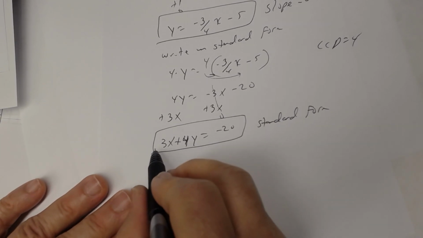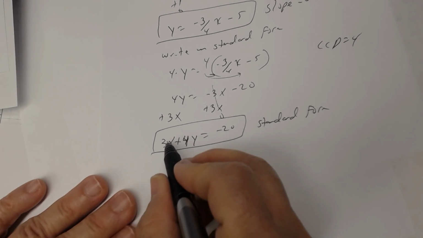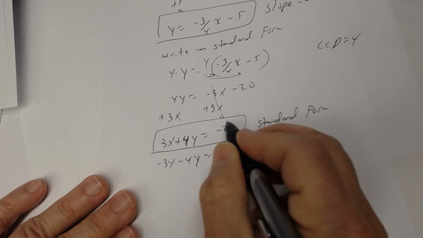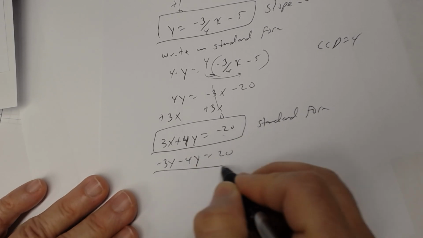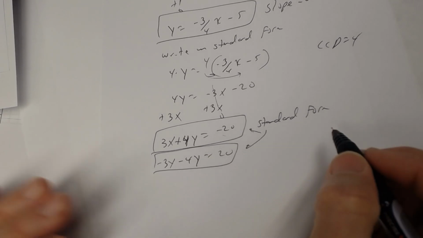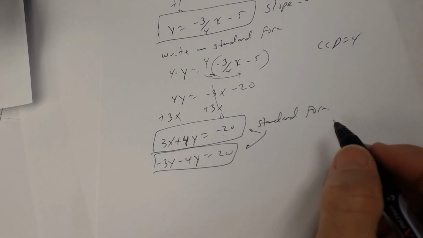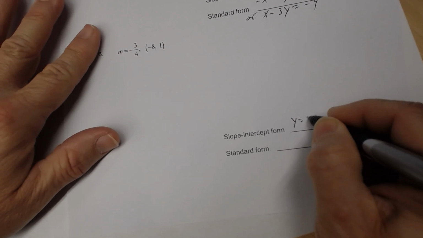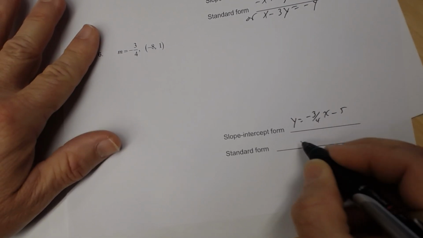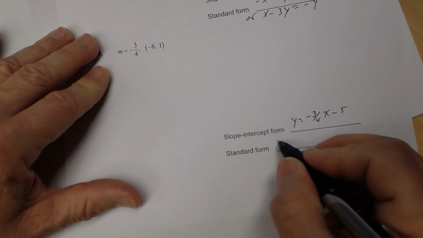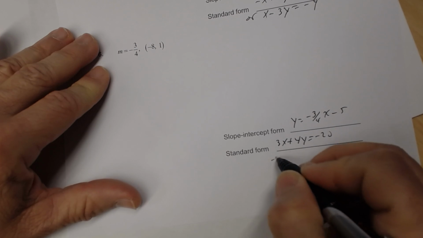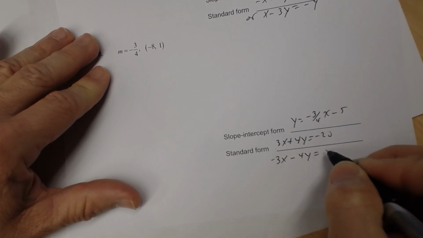And remember, the other answer is where you just multiply both sides by negative 1. So the opposite of 3x is negative 3x. The opposite of 4y is negative 4y. And the opposite of negative 20 is positive 20. So there's the other possible answer for standard form. And so now we're going to put these answers into the blanks. So your slope-intercept form is y equals negative 3/4 x minus 5. And then your standard form is 3x plus 4y equals negative 20. Or you could have said negative 3x minus 4y equals positive 20.